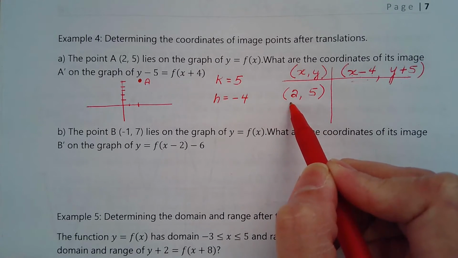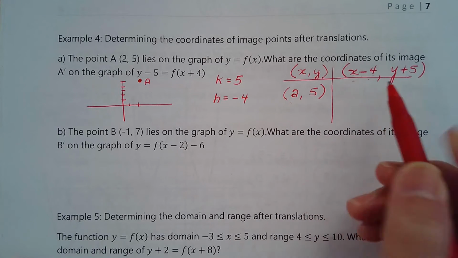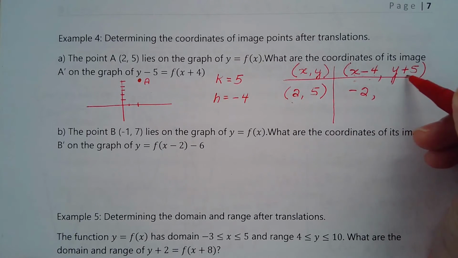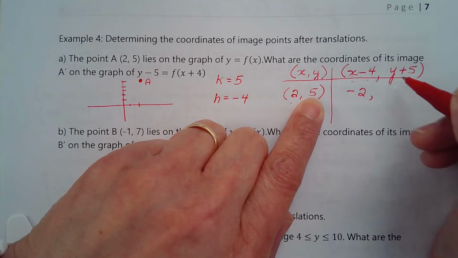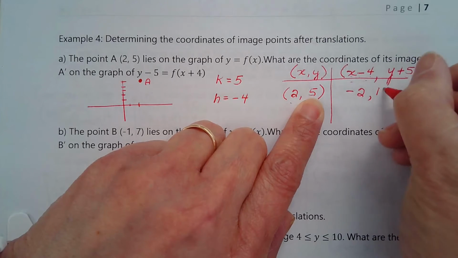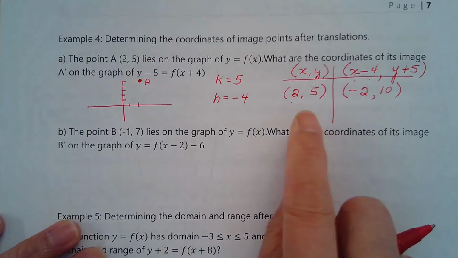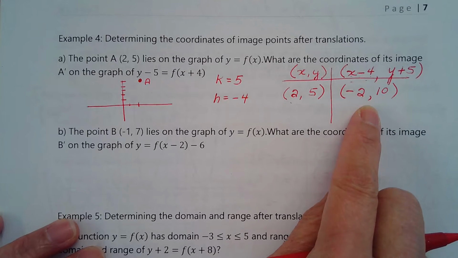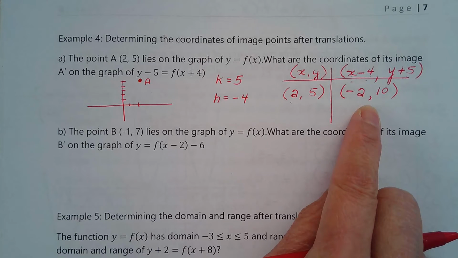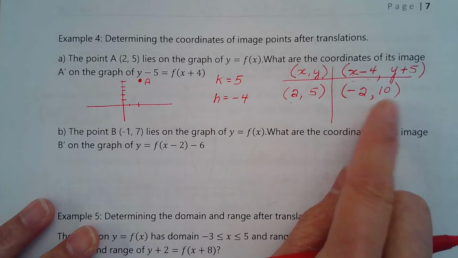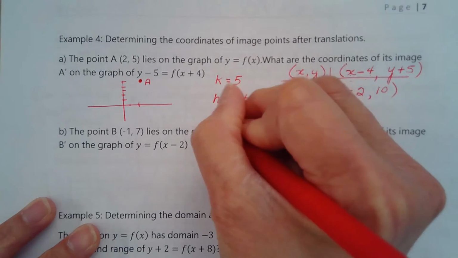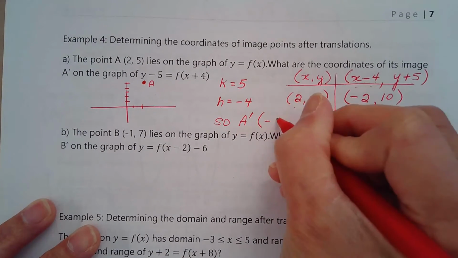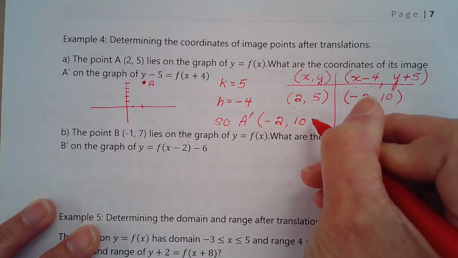If our x is 2, 2 minus 4 is now negative 2. And if y is 5, and then we add 5 to that, that's going to be 10. So (2, 5) has now moved 4 to the left and 5 up. So the new location of A, A prime, is at (negative 2, 10).